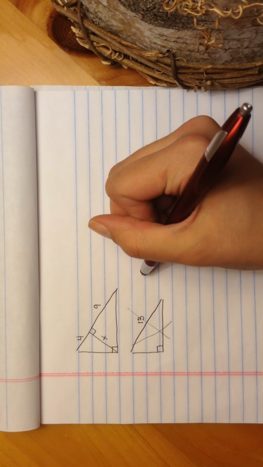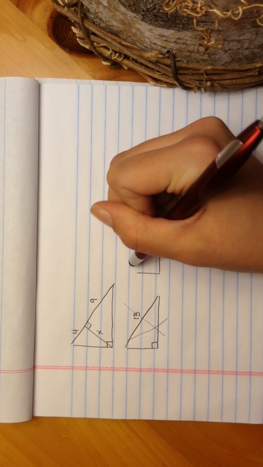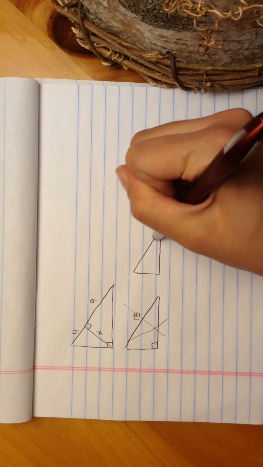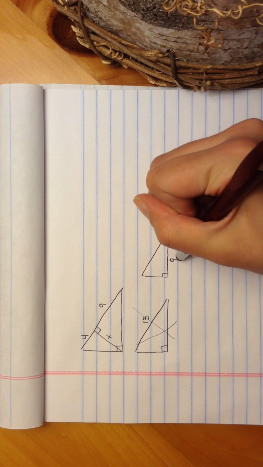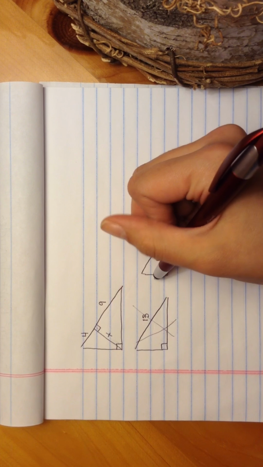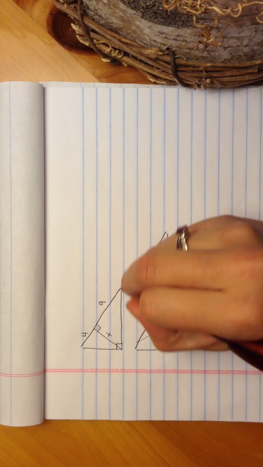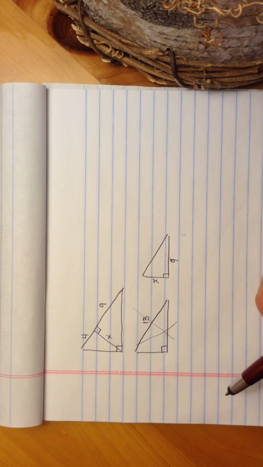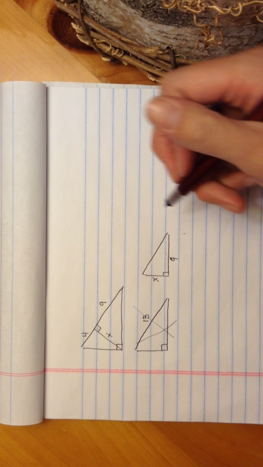Let's look at our medium triangle. Our medium triangle has a long side at the right angle of 9. The short side meeting at the right angle is x. Hypotenuse, we don't have a value for, but that's okay. We need to have 2 things marked, and we do.